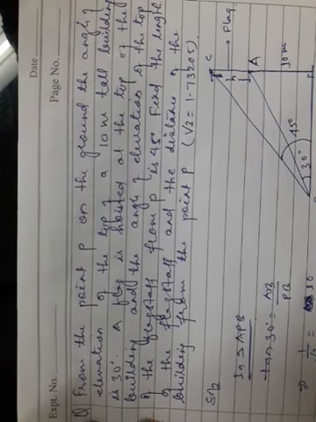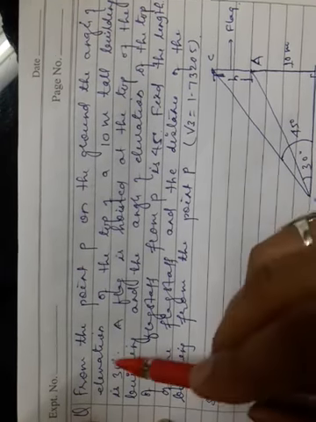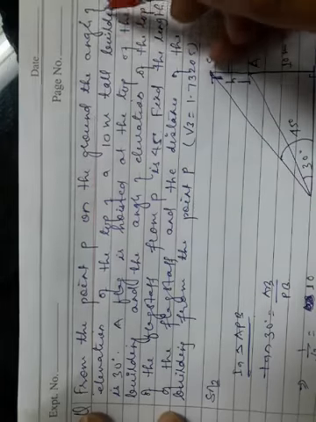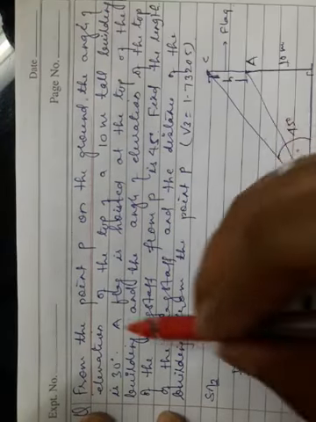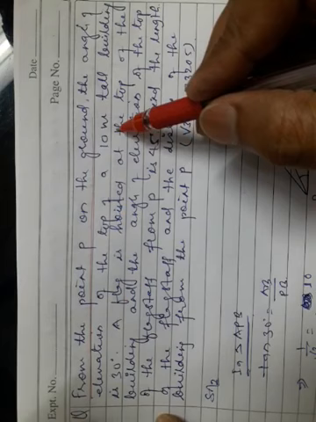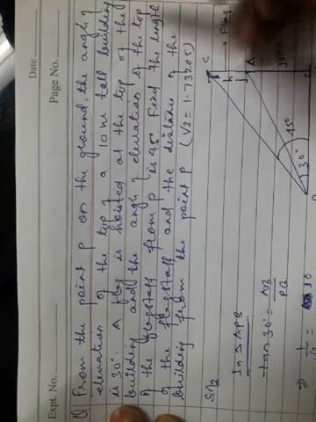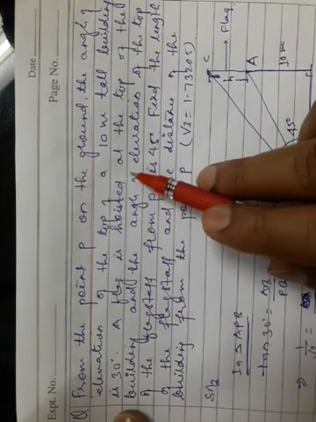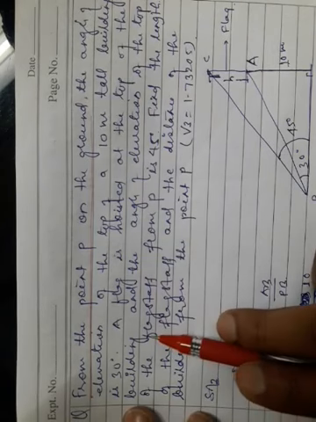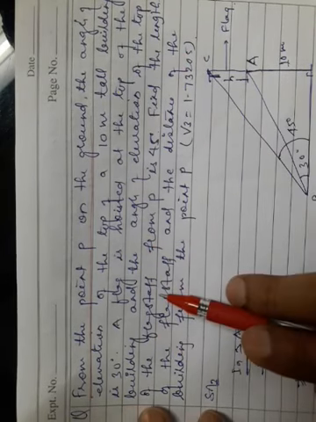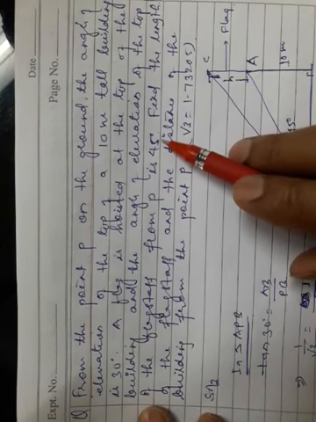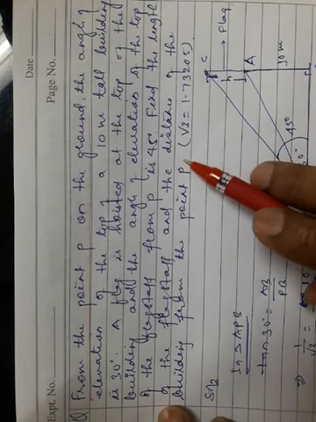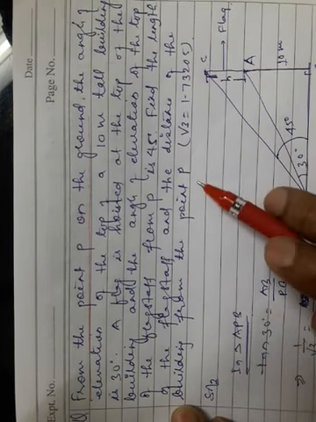Children, our third question is here. From point P on the ground, the angle of elevation of the top of a 10 meter tall building is 30 degrees. A flagstaff is hoisted at the top of the building, and the angle of elevation of the top of the flagstaff from P is 45 degrees. Then find the length of the flagstaff and the distance of the building from the point P.